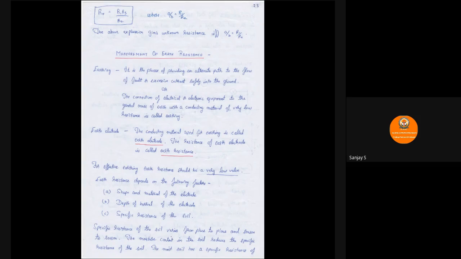Always we should see to it that the earth resistance is as low as possible. So in case the earthing is faulty, there may be chances that this resistance might have increased. So we should always try to monitor the earth resistance. So the effective earth resistance should be a very low value. That's what is mentioned here.